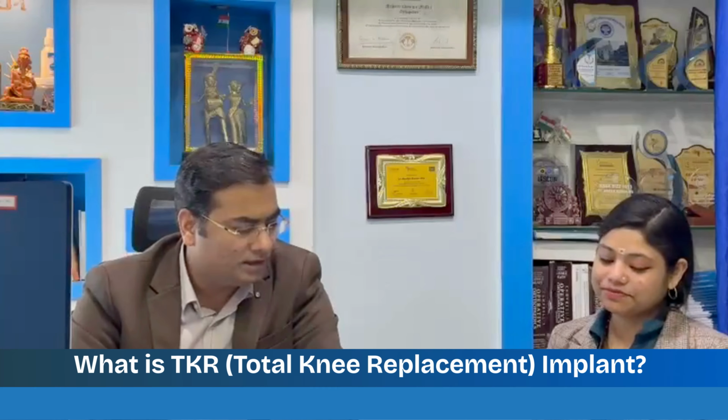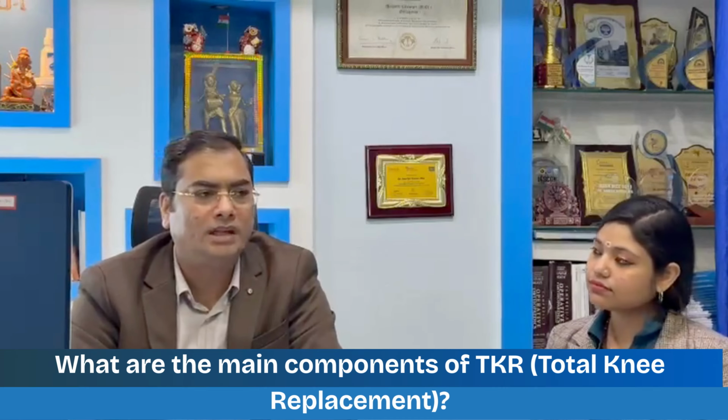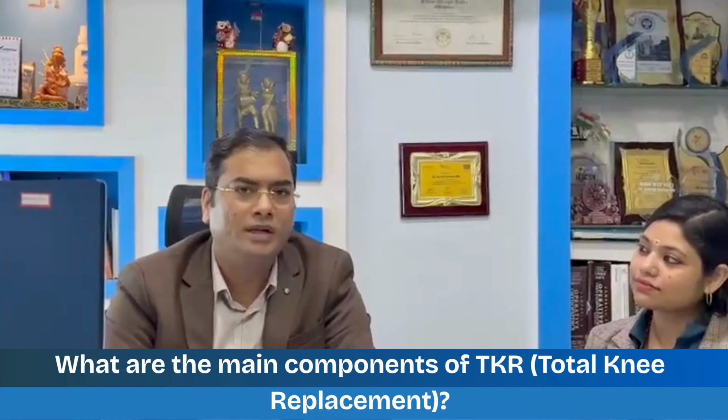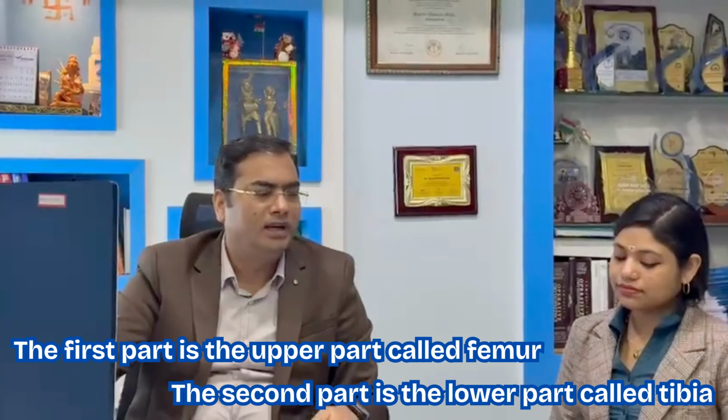Yes, sir. So what are the main components of TKR? So this is probably one of the simplest things people should understand. There are two components, or rather three components of TKR. One is the upper part, the femur, and the lower part, tibia. When the tibia and femur articulate, it forms a knee joint along with the kneecap, that is known as patella. The same we do in total knee replacement also. We replace the femoral component, tibial component, and sometimes, not always, it's optional, and we do it very less frequently, we replace the patella. The main components are tibial components and femoral components.